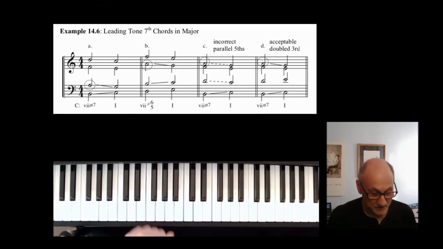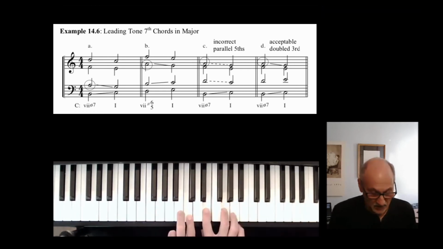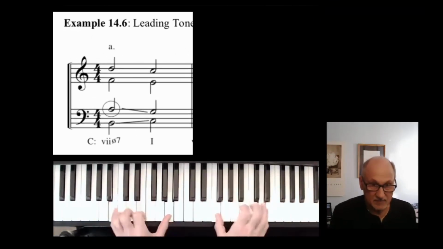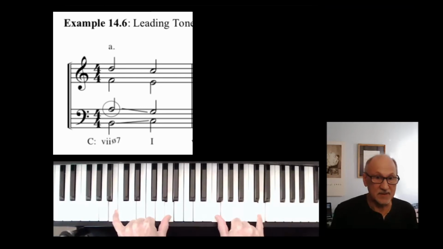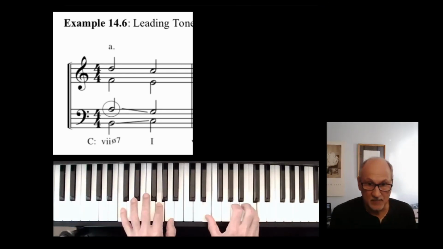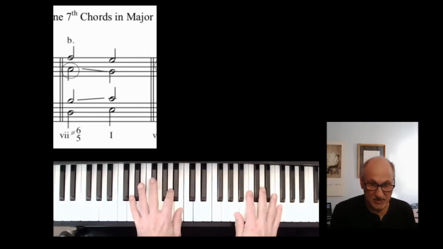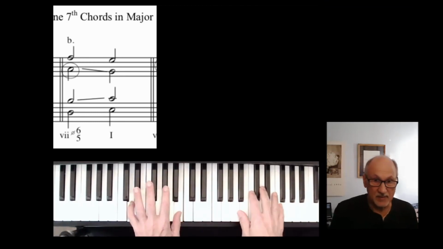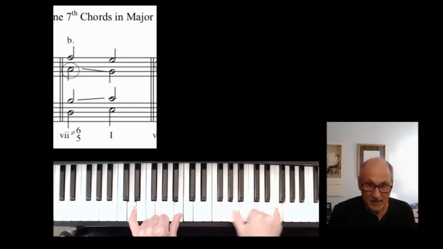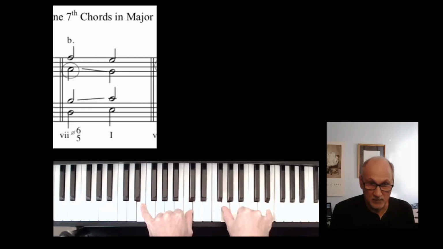Here's some examples. We're in the key of C. We're going to take the vii7 chord. I'm going to go down to find the seventh chord. And I'm going to voice it like this. Here's the seventh. Here's the leading tone in an outer voice and resolve to the I chord. Here's example B. I'm just going to revoice it. The root, the third, the fifth, the seventh, and I'm going to resolve the seventh down and the leading tone up to the I chord.